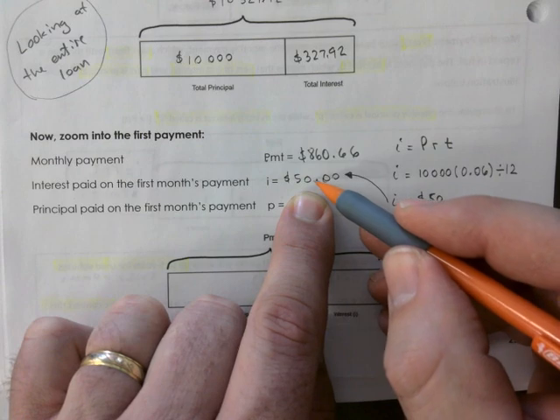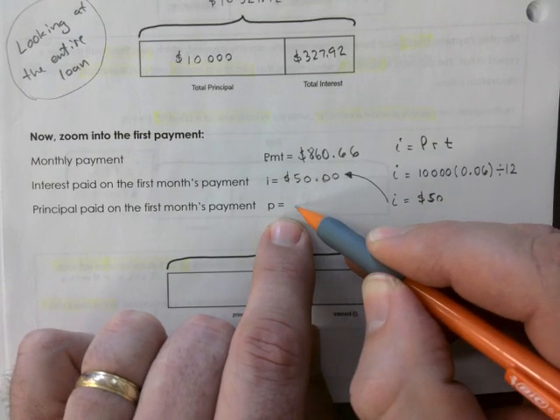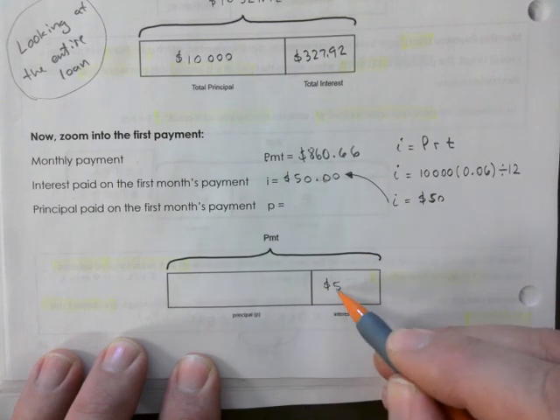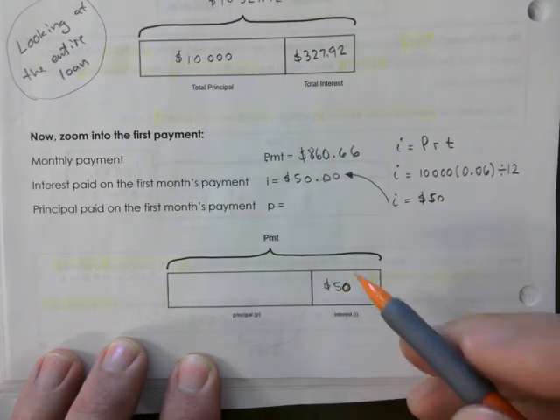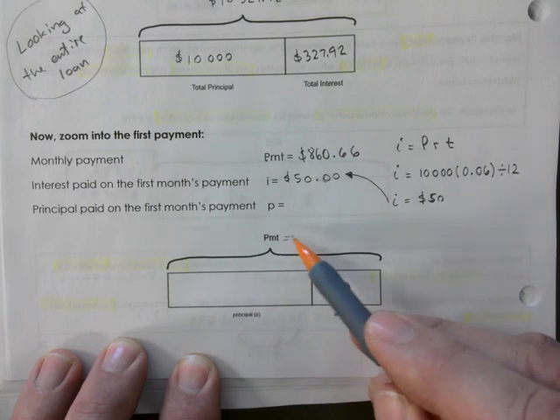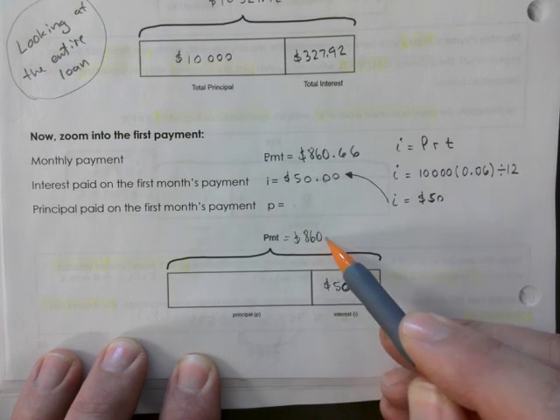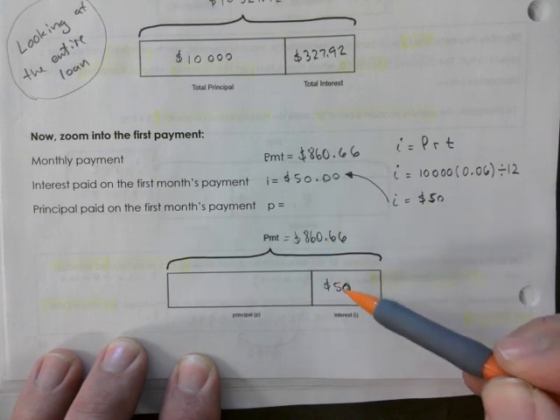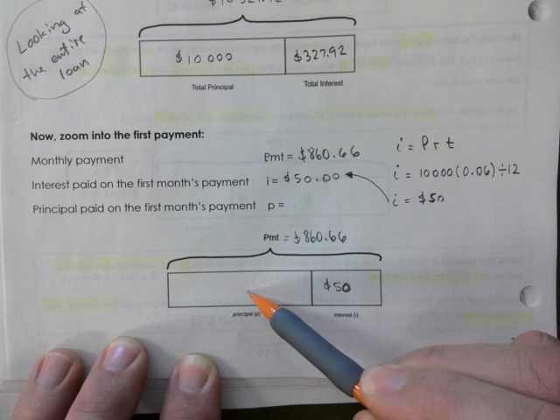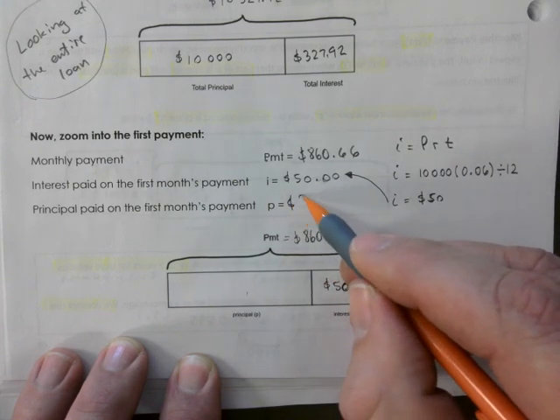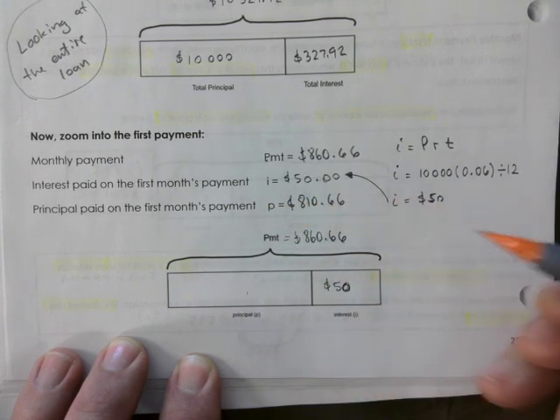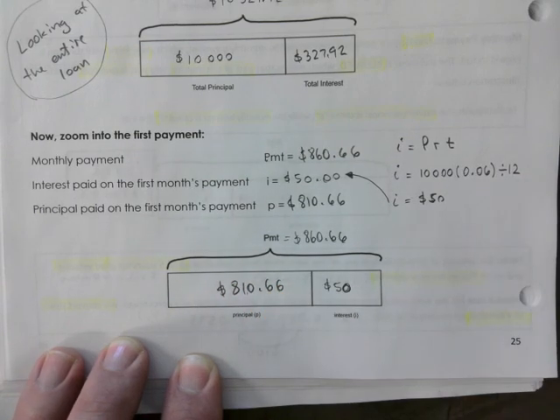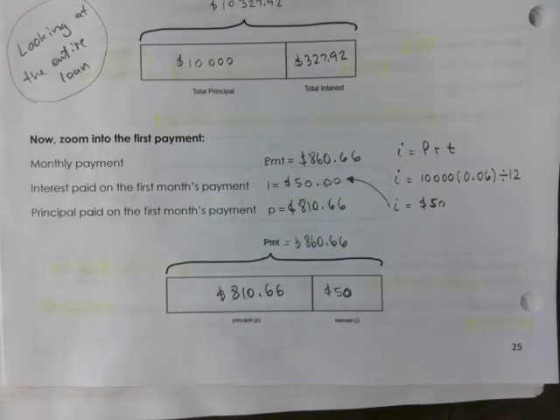And so it stands to reason that the principal, right? So let's put this here. This I is $50. And the payment we know is $860.66. So if I subtract it, if I go 860 minus 50, it must give me that other part there, which I already gave you. That's $810.66.